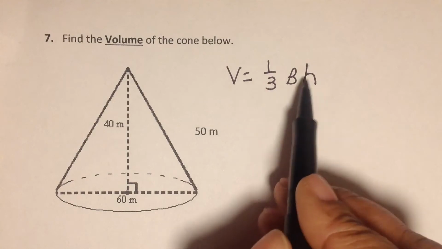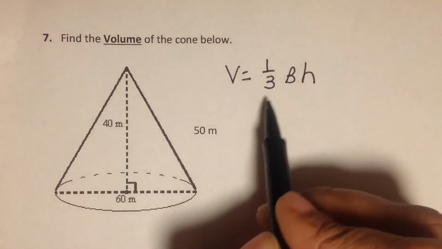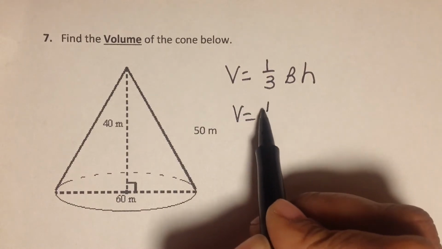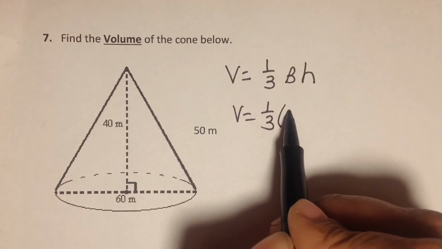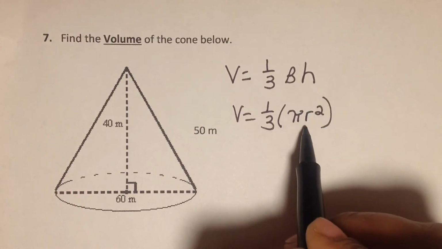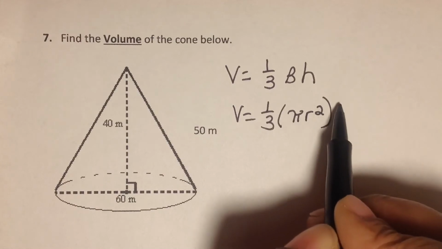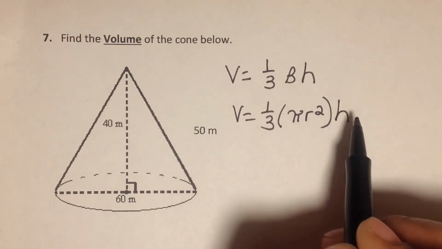It's 1/3 the area of the base times the height. Right? Now, I know that the area of my base is a circle. So area of the circle is pi times the radius squared.